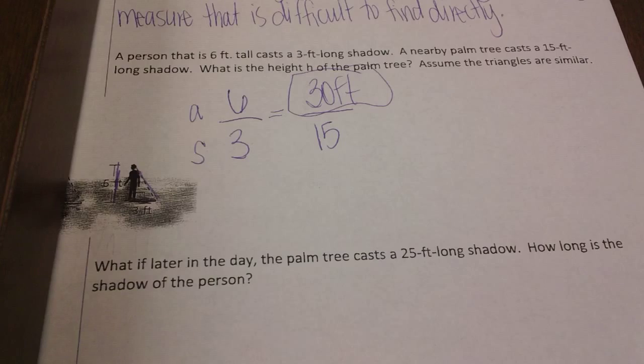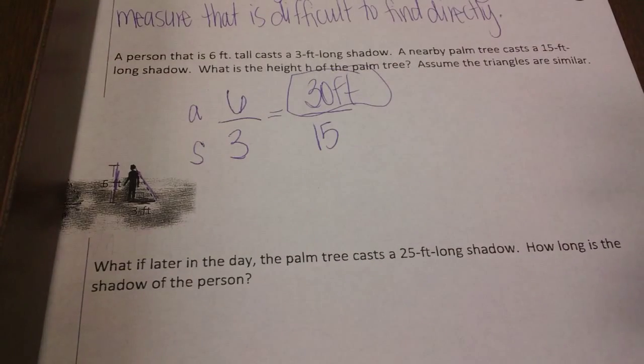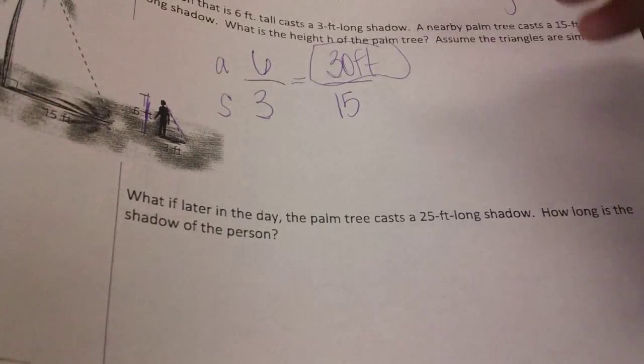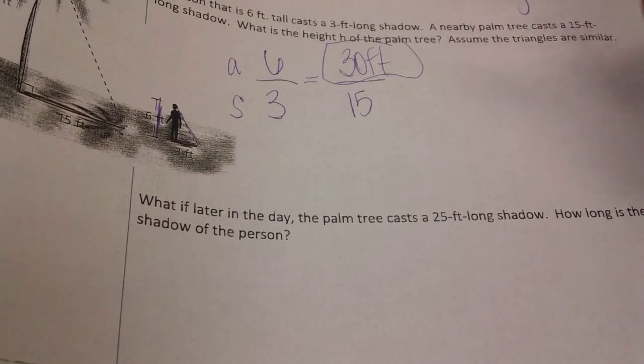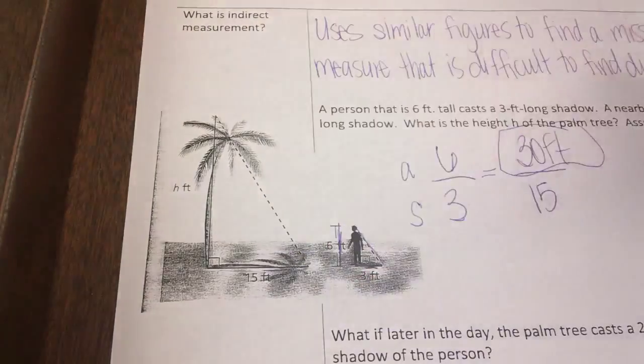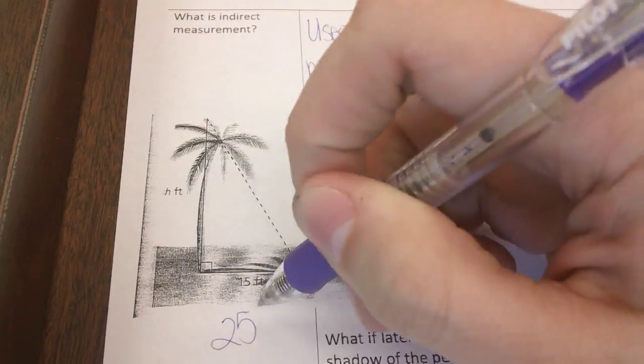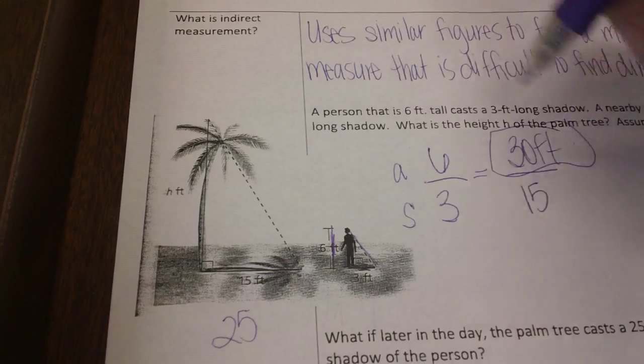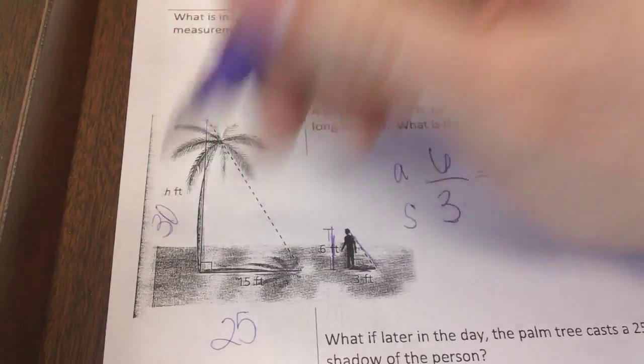Now we have a problem that says, what if later in the day the palm tree casts a 25-foot long shadow? So how long is the shadow of the person now? So now we know on the palm tree that the shadow is 25, and up here we found that the actual height was 30.